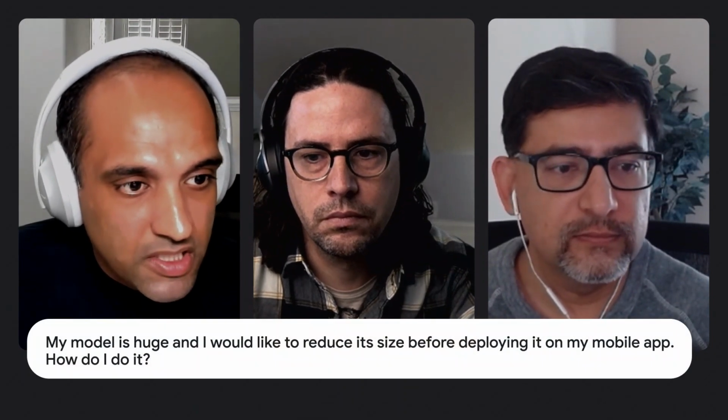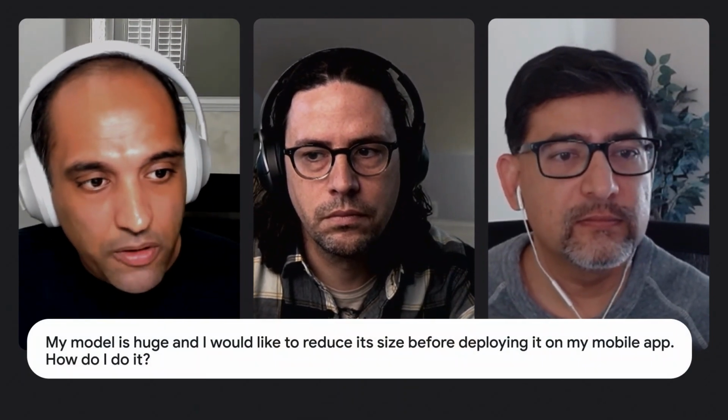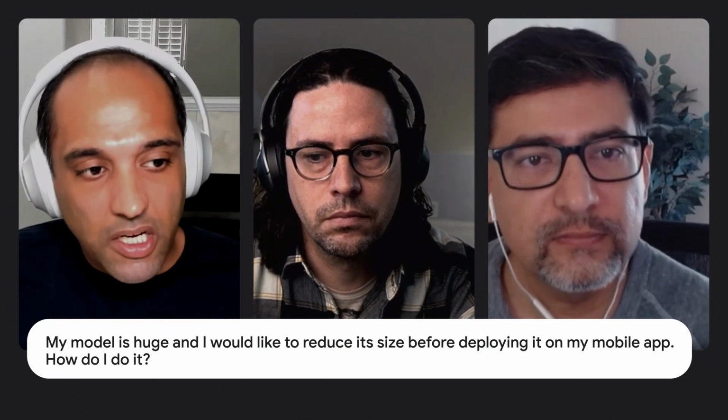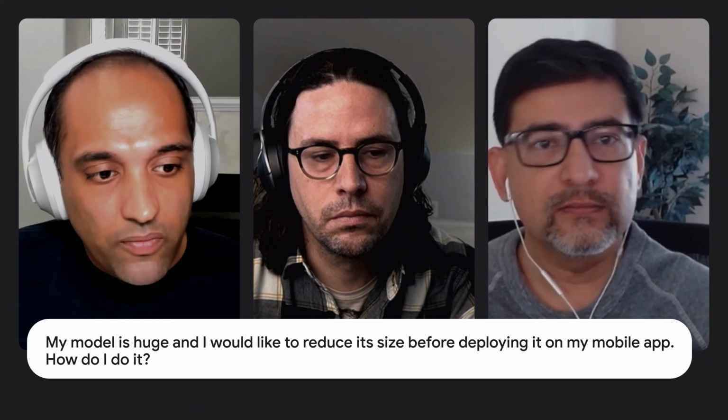Thanks, Sandeep. The next question is, my model is huge and I would like to reduce its size before deploying it on my mobile app. How do I do it? I think we covered some of this, but the key point here is that if you're new to ML and you're looking for a model, definitely take a look at TensorFlow Hub. TensorFlow Hub is the website for a list of our curated, pre-selected models, which are contributed by Googlers as well as other open source contributors.